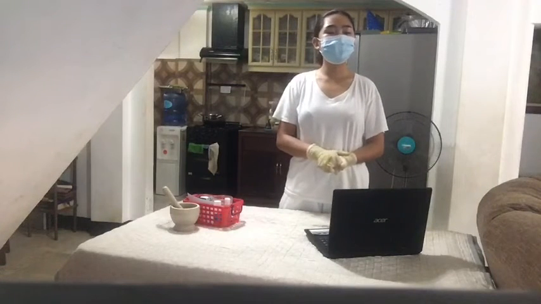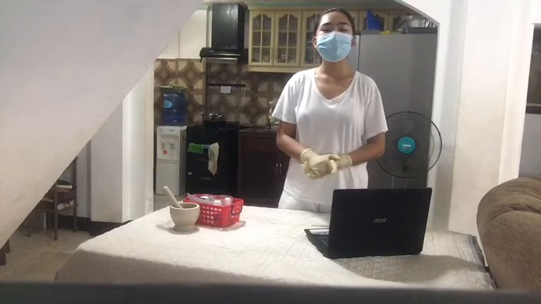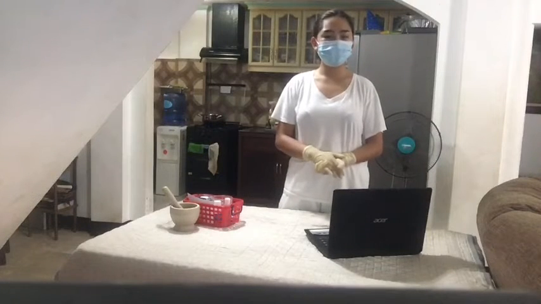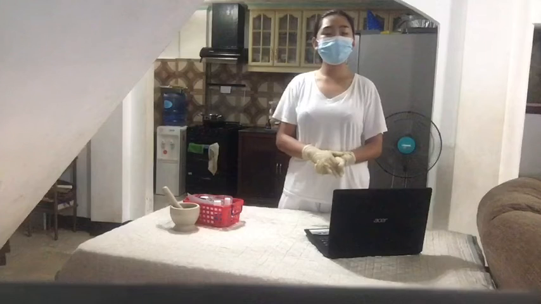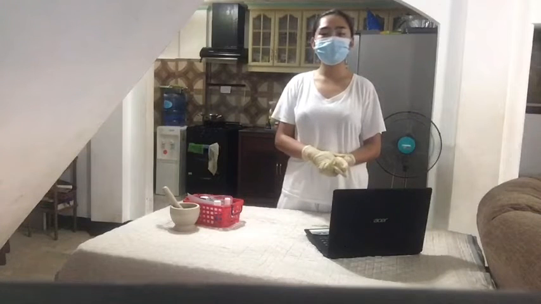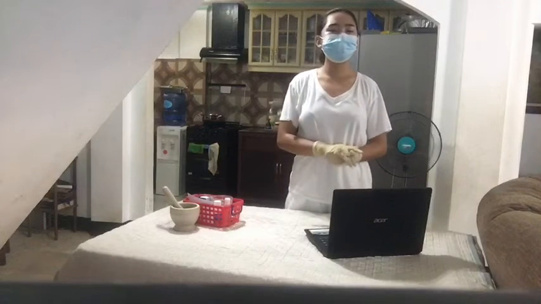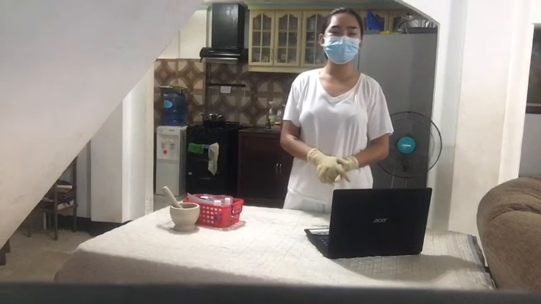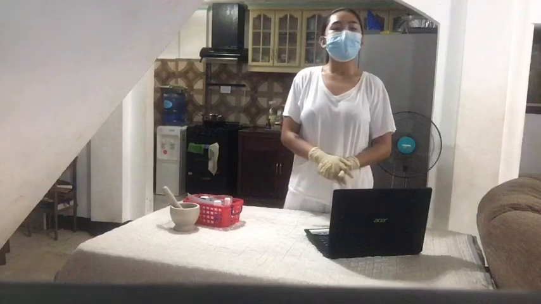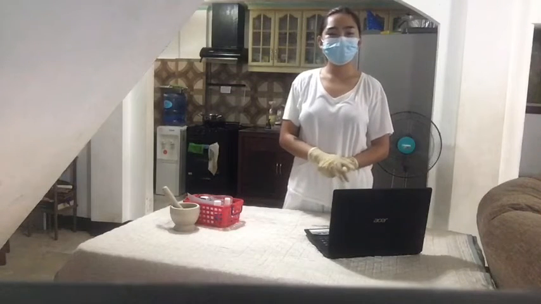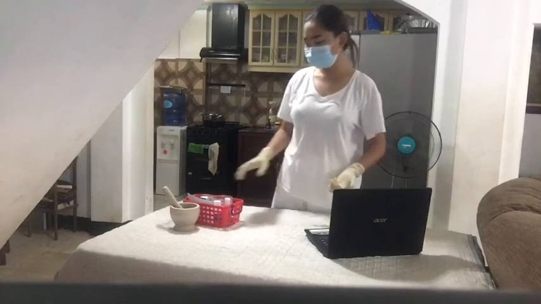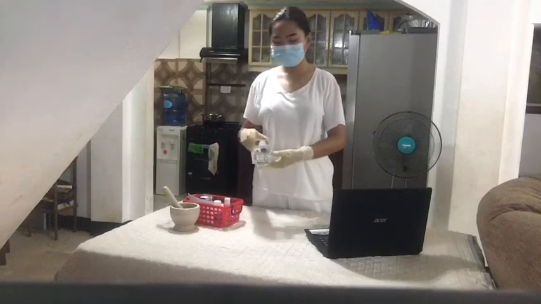So the next step is to administer the medication at the correct time. Improper use of medication can lead to potentially harmful medication errors. Give the client sufficient water to swallow the medication. So here is the water.